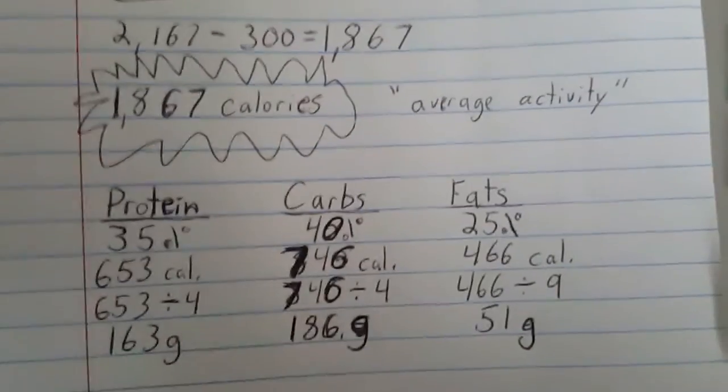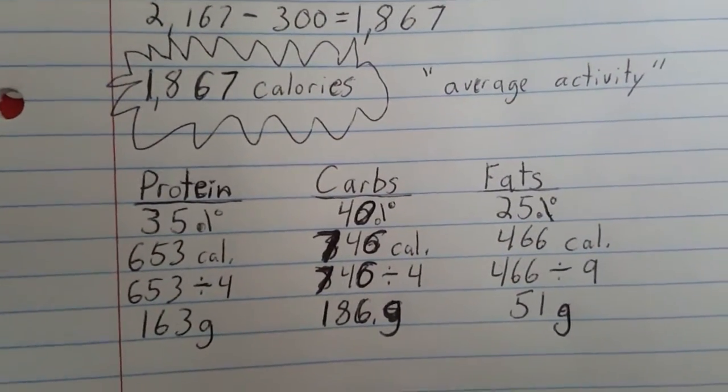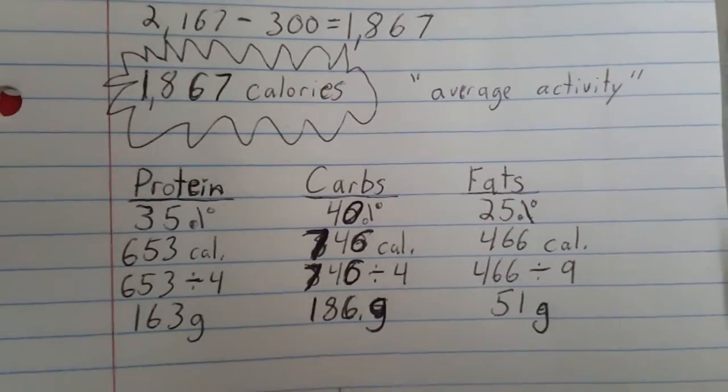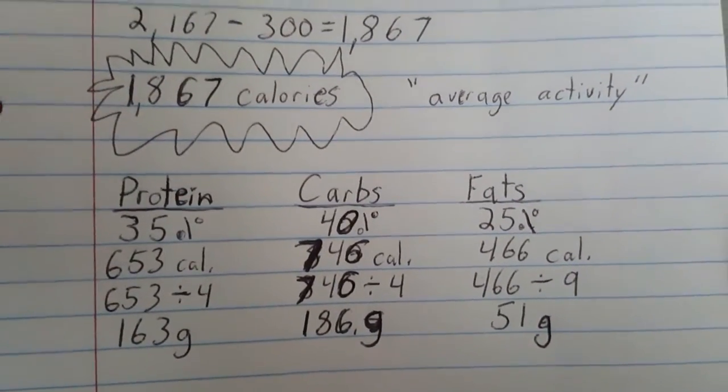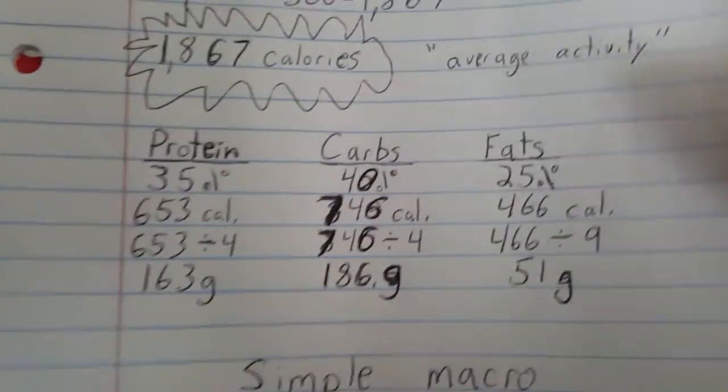I actually don't lose any muscle when I cut. I don't lose any muscle at all. I think maybe I've lost 0.5 pounds this last cut, but barely any at all.